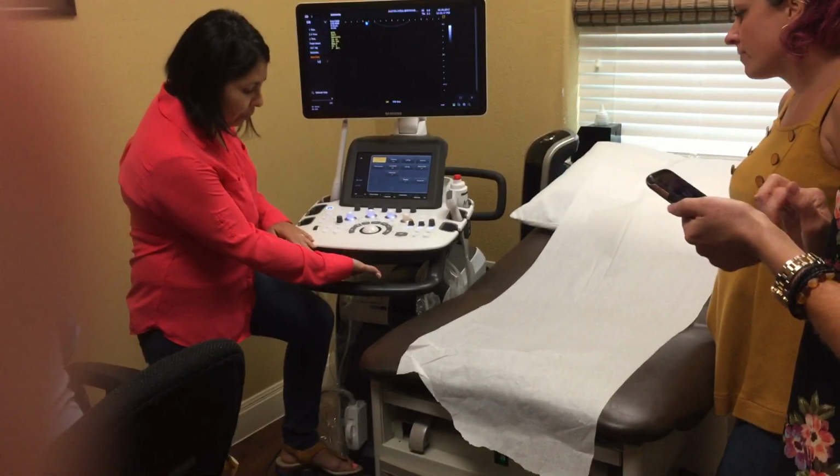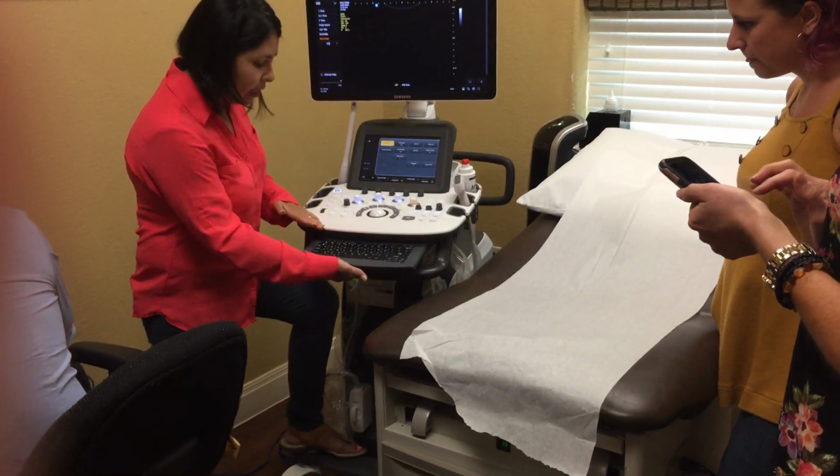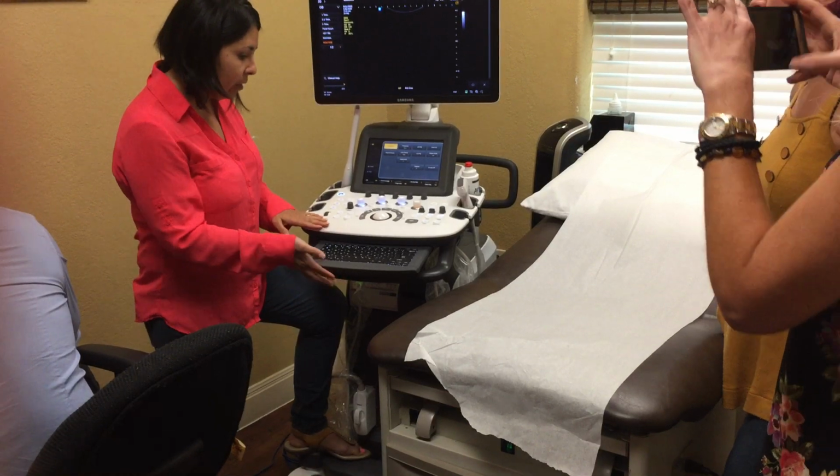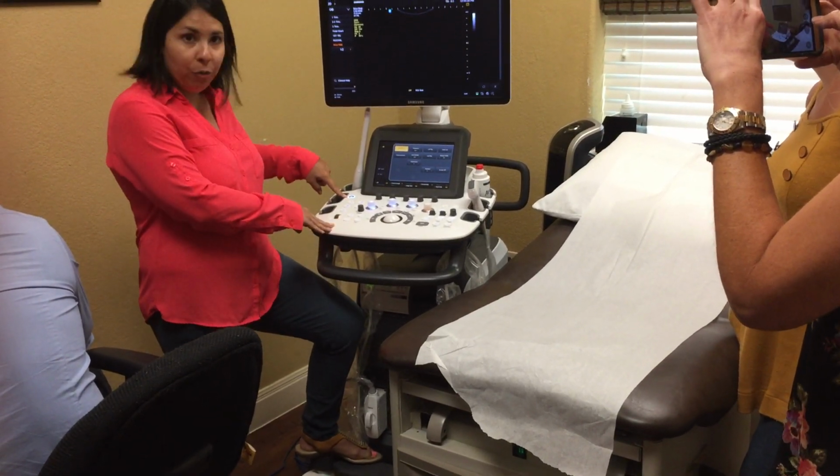We do have a keyboard. If you cup your hand like this and just pop it out, that's your keyboard there as well. First things first, your power button.